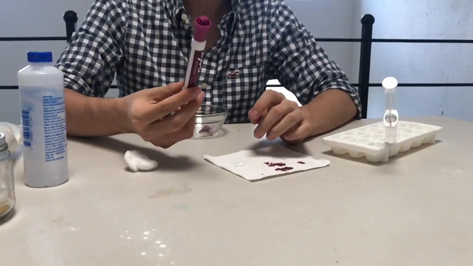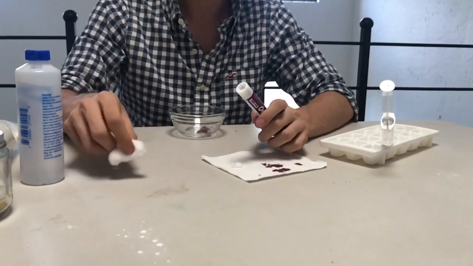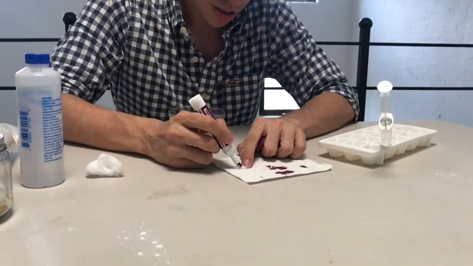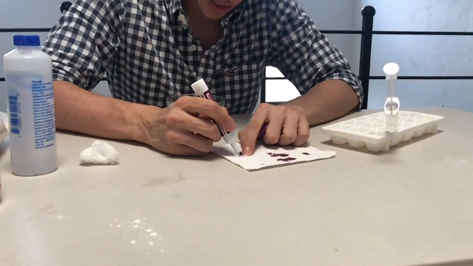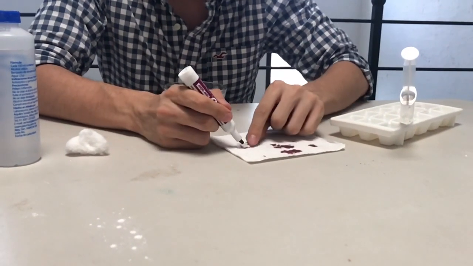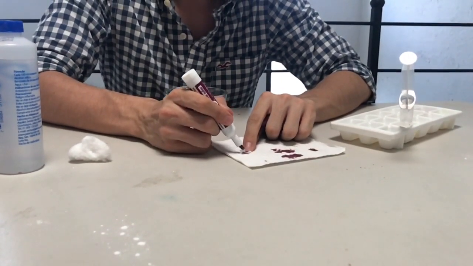To extract the color of the marker, we need little pieces of cotton, and with the marker we will color like this, both sides, everything that we can.